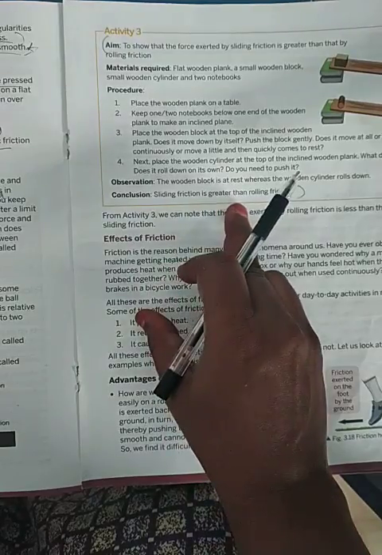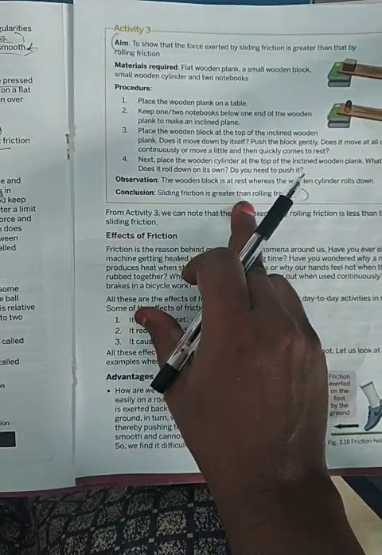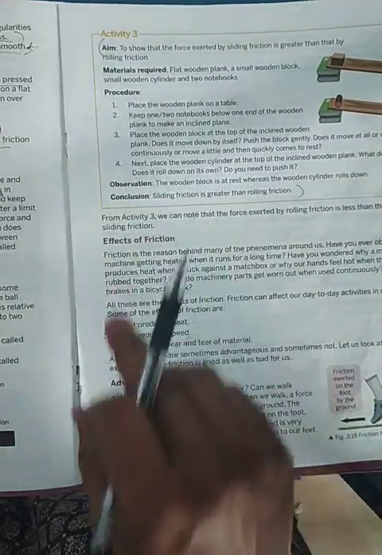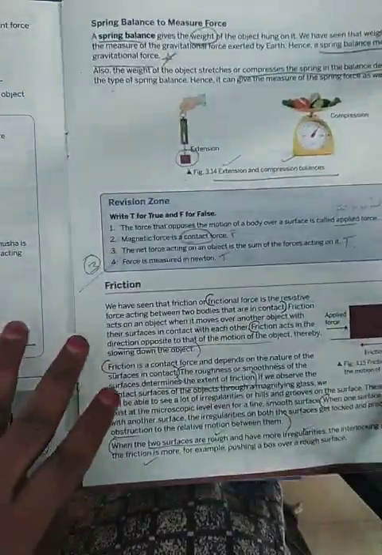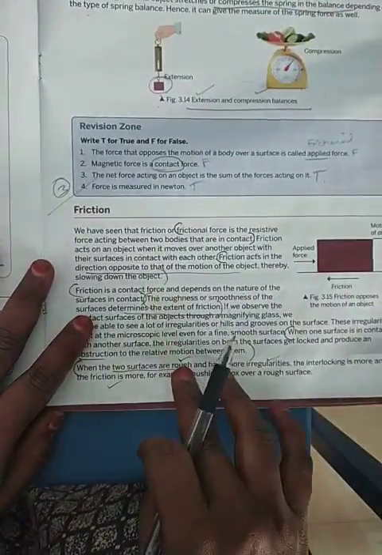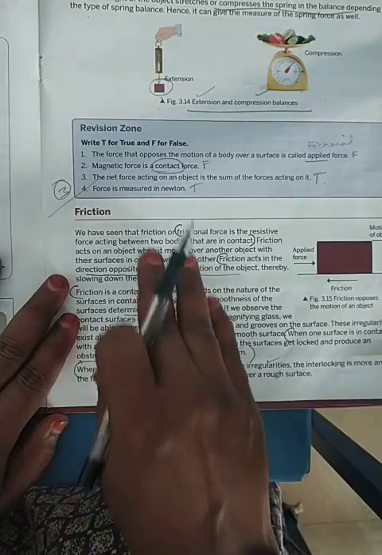Conclusion is, we can say sliding friction is greater than rolling friction. You check this and tell me. Okay. Now we will be seeing again, recalling what we saw in this lesson or in this portion.